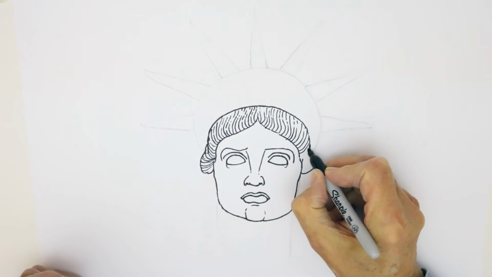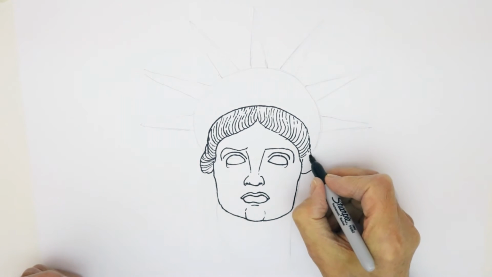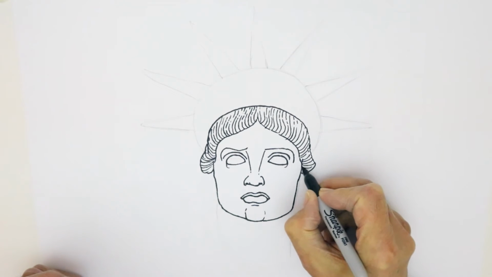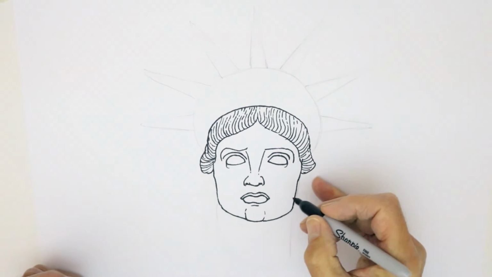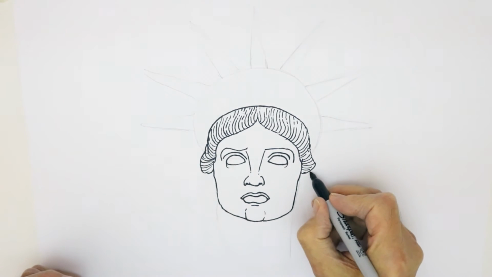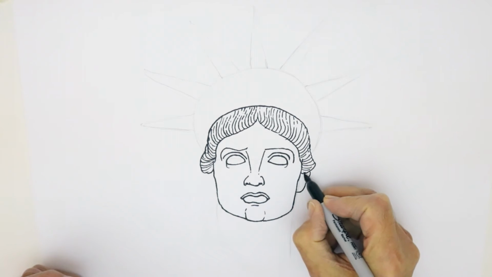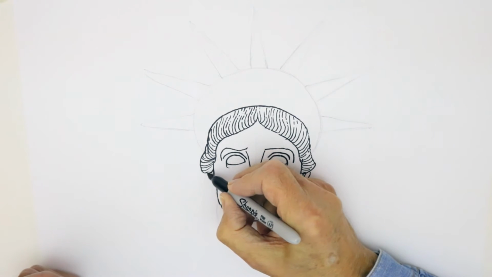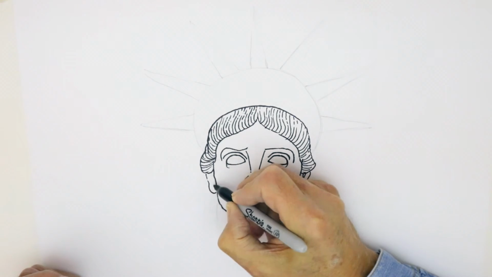Down there. And flattens out a bit. And below that, you have the shape of the ears coming in like that. Another one coming in there.